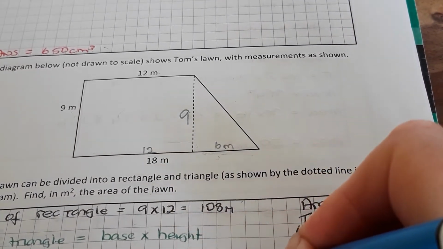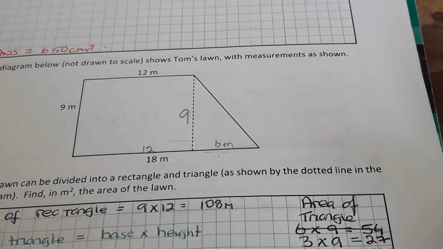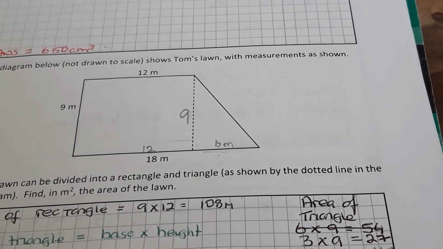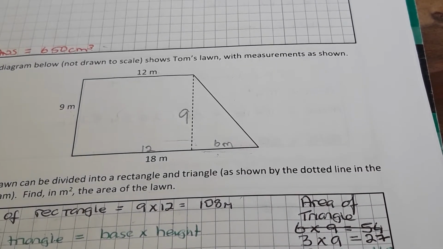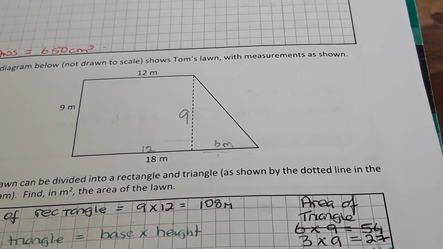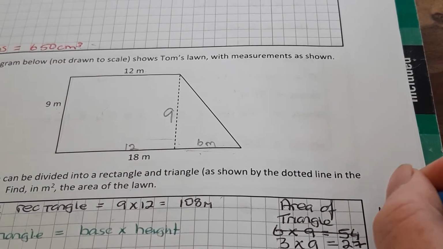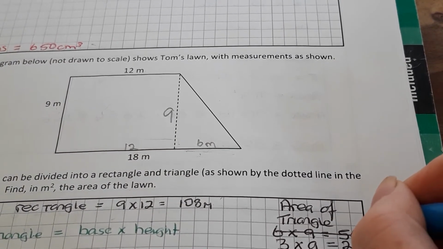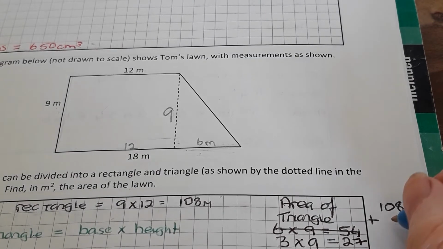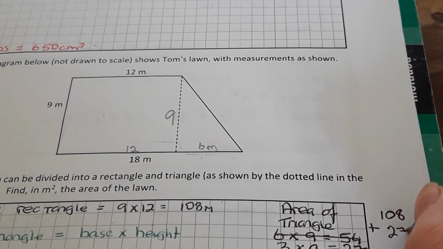Okay. So then the next thing to do is, once you have the area of your triangle and the area of your rectangle, you add the two of them together. So the area of your rectangle was 108. Add to that the area of your triangle, which is 27.